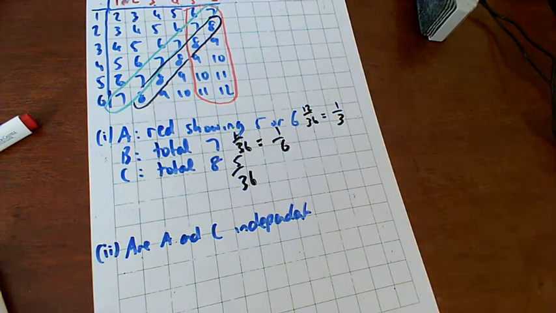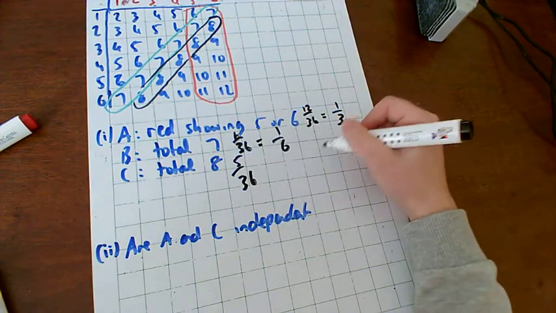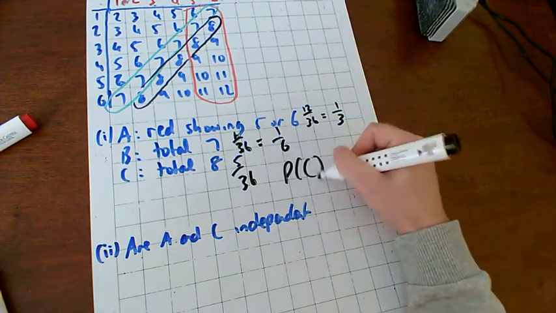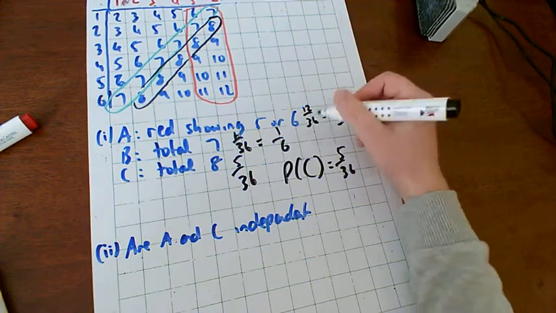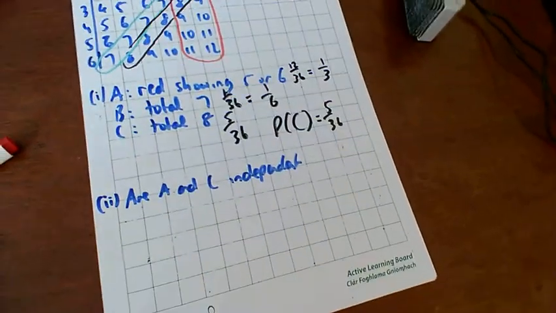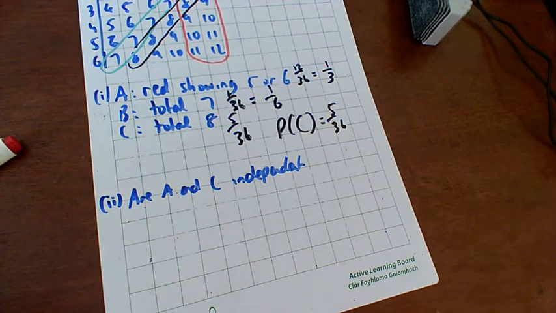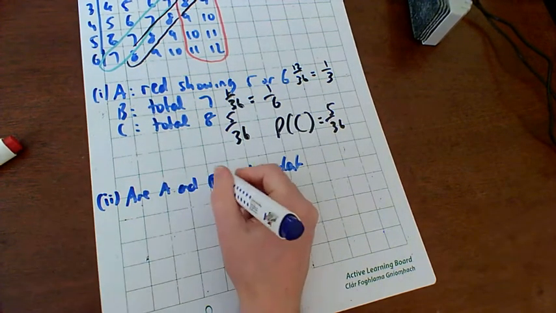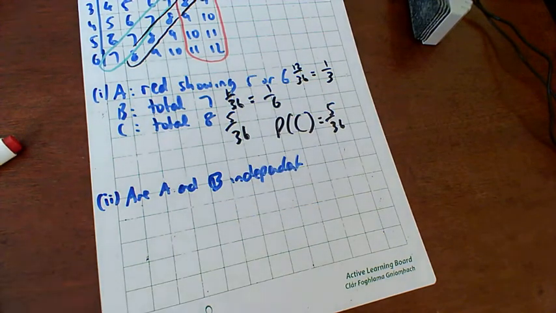Okay, so they're fairly handy and fairly simple. Again, do it properly. Probability of C equals 5 out of 36. Probability of A equals 1/3. That's the easy part. Now, are A and B independent? That's the first one, I skipped them. Are A and B independent?